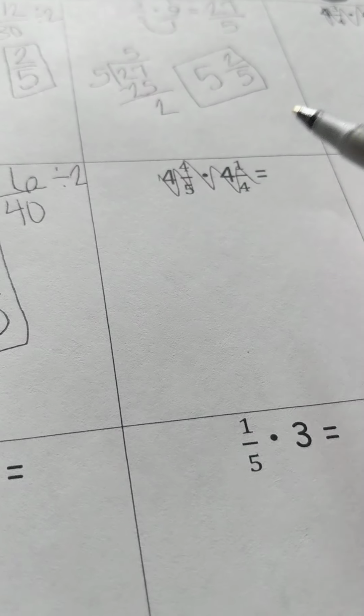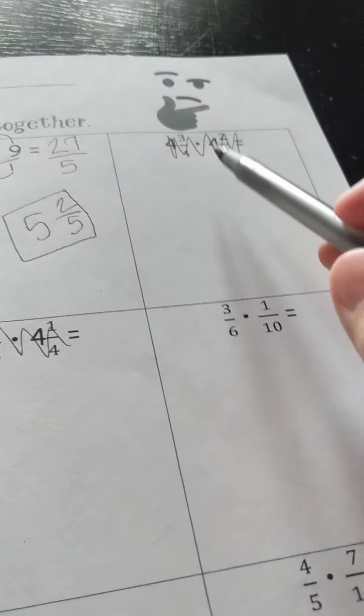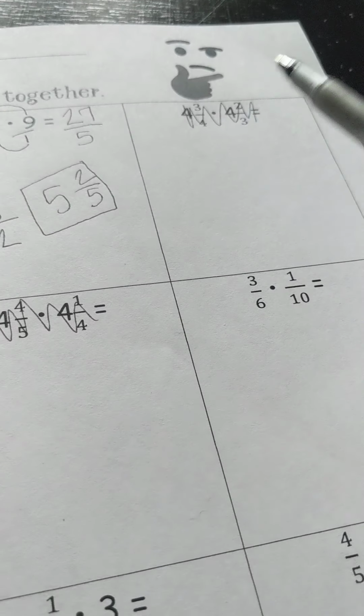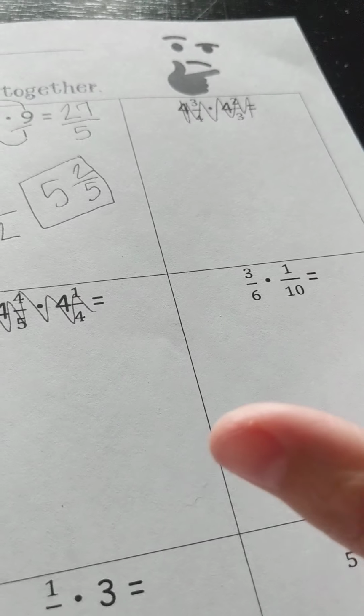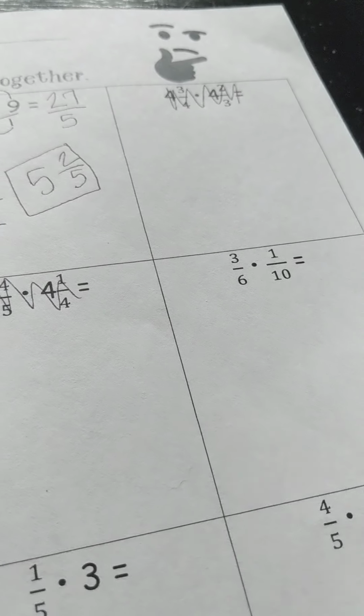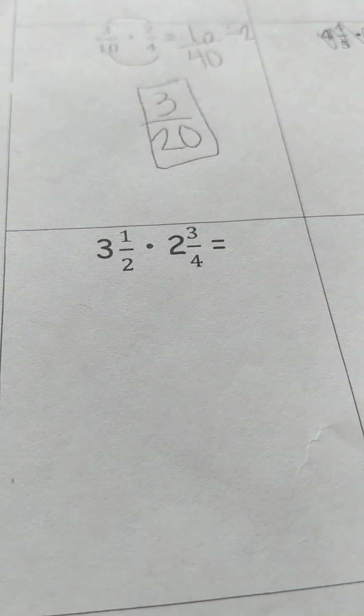Okay, this next one, you can mark it out, and then mark out this top one. Those are kind of really big numbers, and so I'm really just focusing on making sure you can do the smaller numbers. Okay, so last one we're going to do together is this one over here.